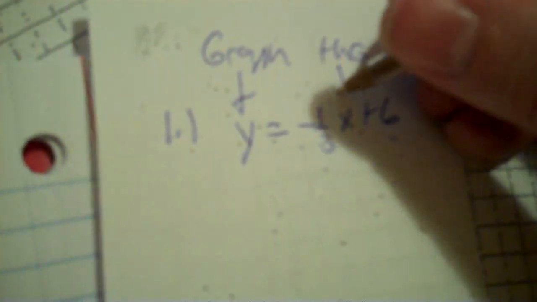Y equals negative 1/3 x plus 6. So y is here, so is x, wall to y. If it's by itself, we label it m and b, because that means I have my slope and I have my y-intercept ready to go on demand. So negative 1/3 is your slope. The negative is just to the 1. It is not to the 3. And the y-intercept is plus 6.